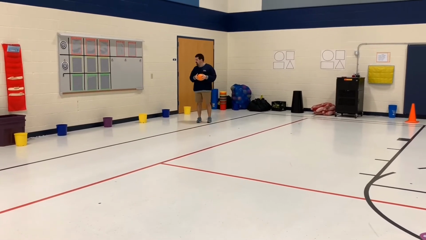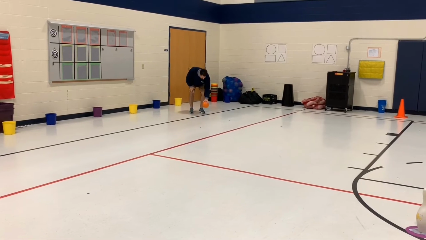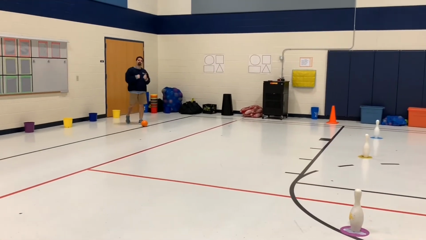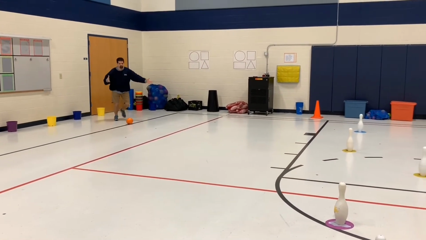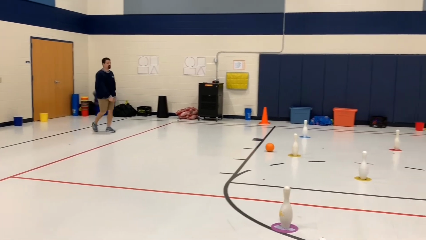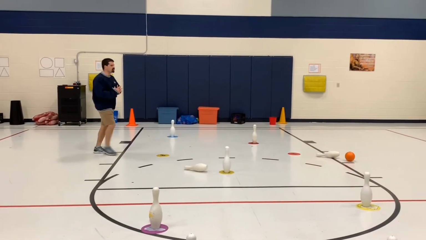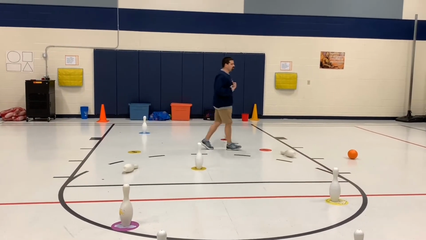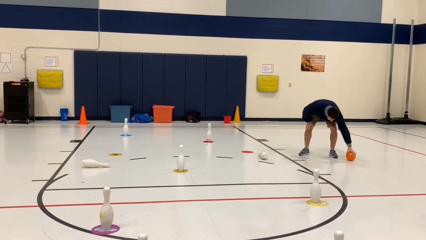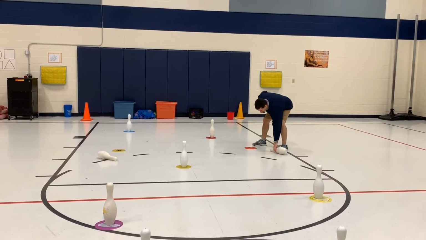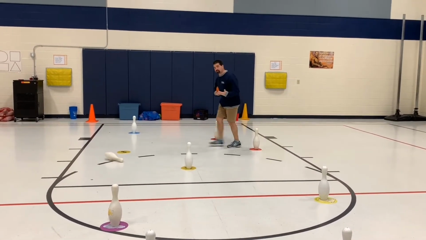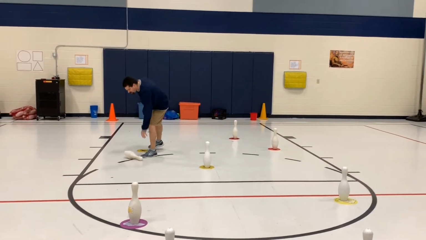But here's the basics of the game. Here's my bucket, here's my ball. I'm going to kick it and try to knock down the bowling pin. If I miss, I'm simply going to get my ball and go back. I have to knock down not one but two, but in this activity, we only count for the one. So I need to make sure I set up both bowling pins that I knocked down, because that's our target.